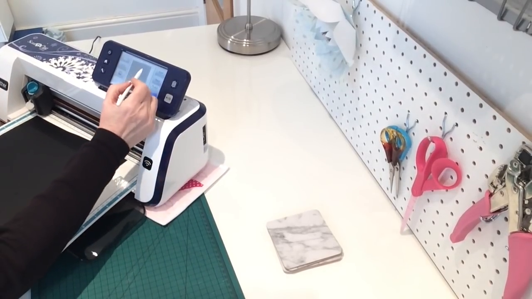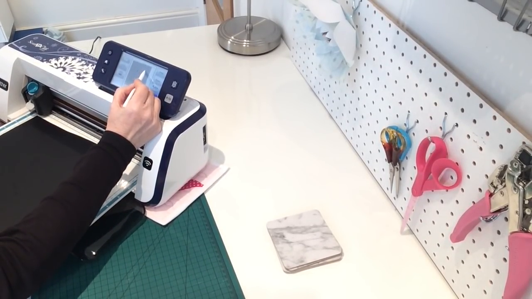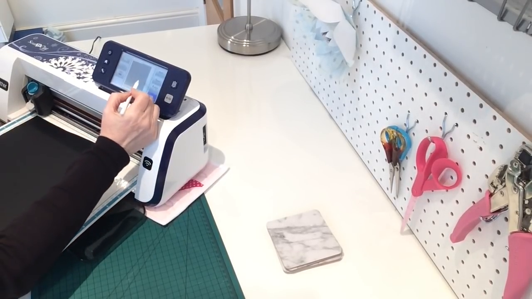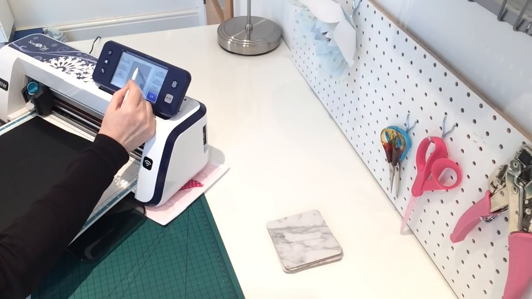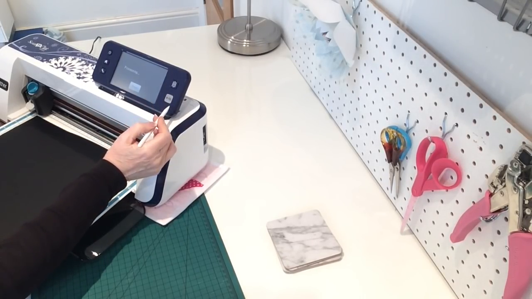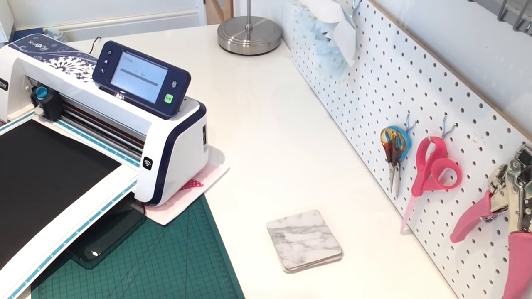So I'm just going to maneuver these a little bit to get them better placed, because this piece of vinyl is not exactly square. Okay, so that looks okay. I'm going to say OK and cut and then go.